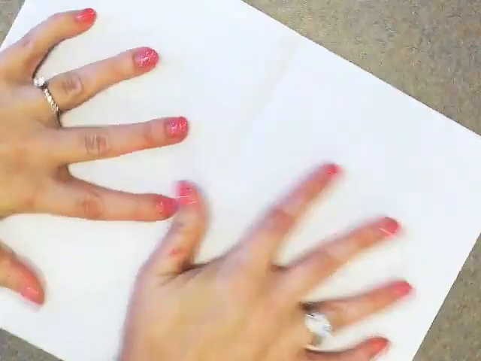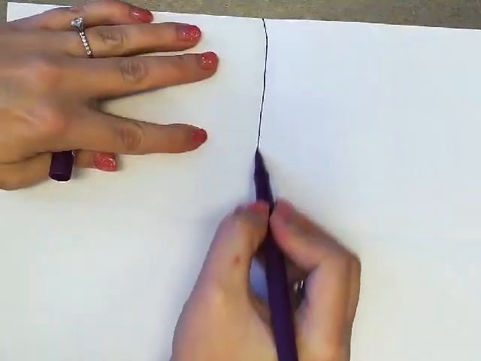So we start simply with our blank piece of paper, and we know some students like to fold it because we know we need 4 boxes. So some students are going to fold it like that. Other students are just going to draw a line. This does not have to be perfect. So I'm going to just draw my little lines on top of my creases right here.